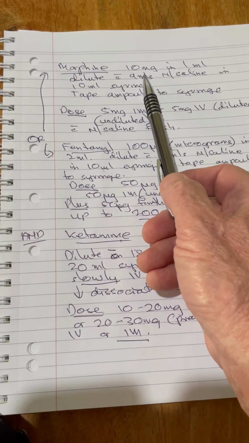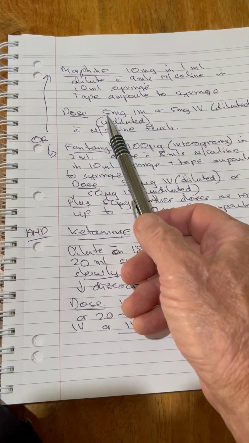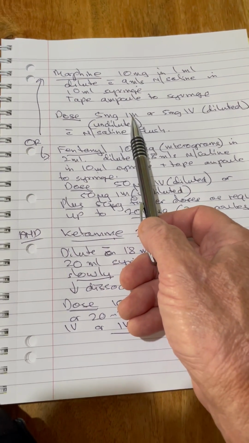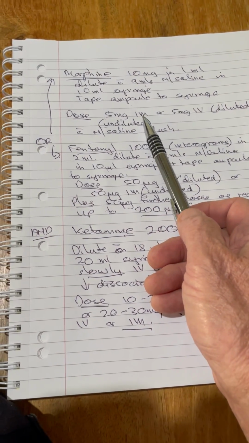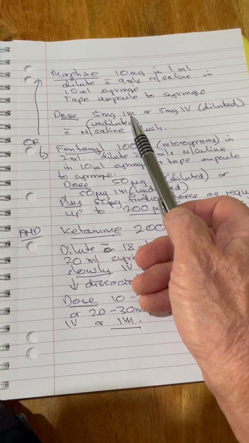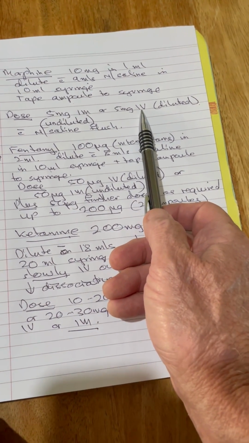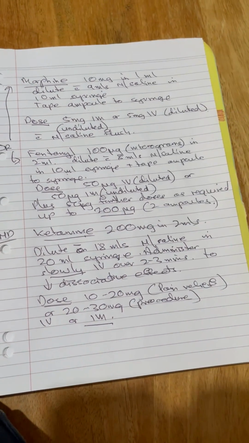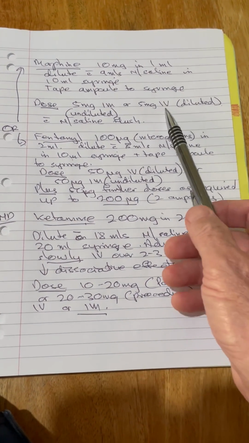So we can dilute if we're giving that IV. We can also give morphine IM. We start off generally with 5 milligrams IM, so we don't need to dilute it. We just draw up 1 mil and give half of that, 0.5, IM. Or if we're going to give it IV, we start off generally with 5 milligrams IV. For an average adult, we can up that dose to 10 milligrams IV.